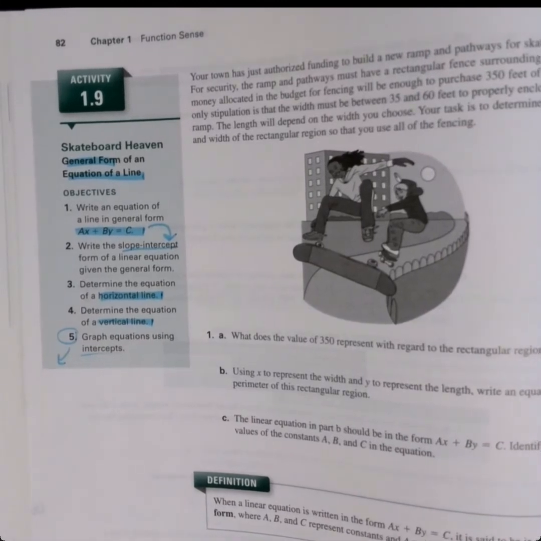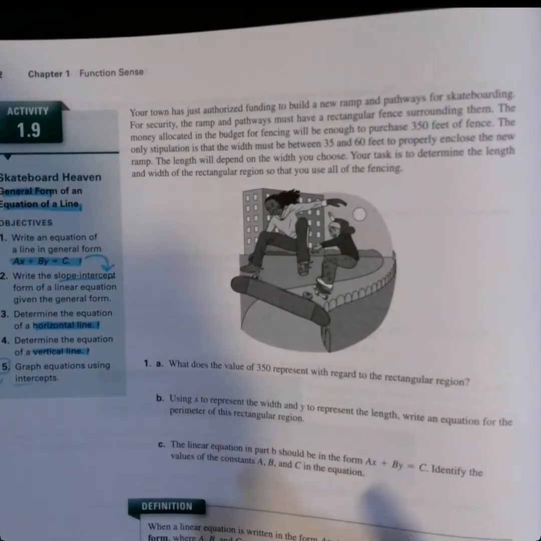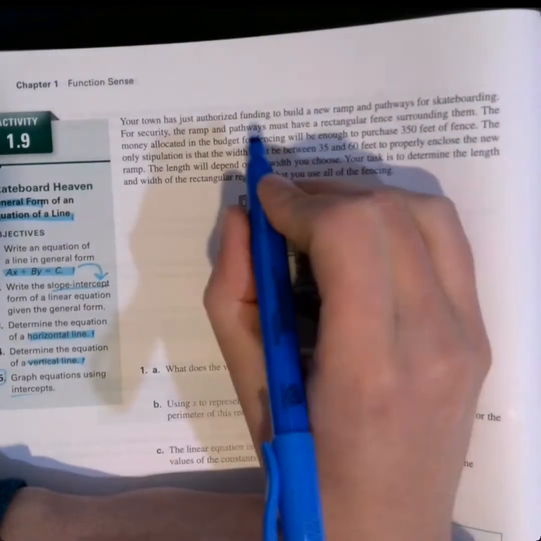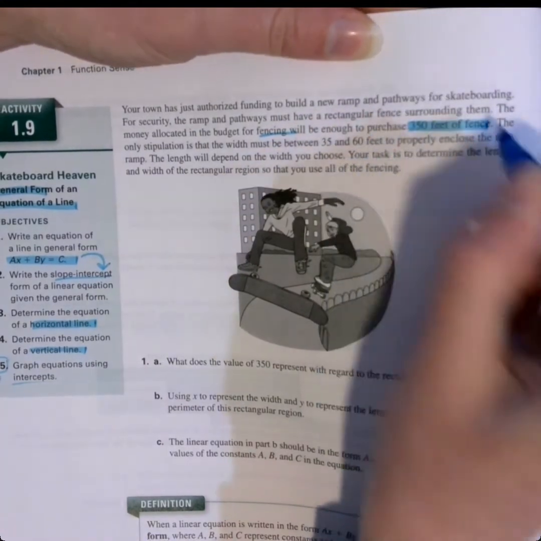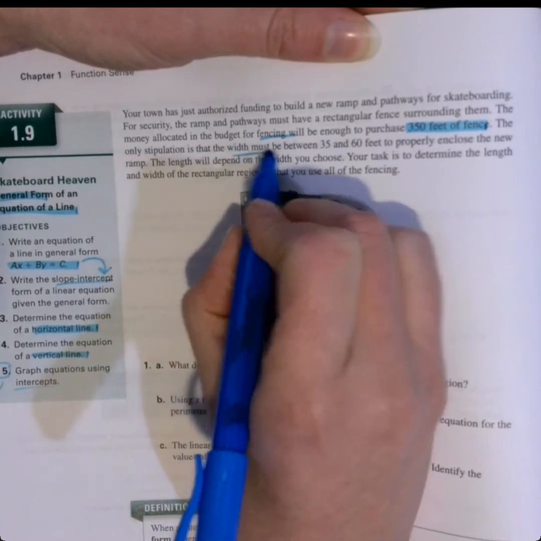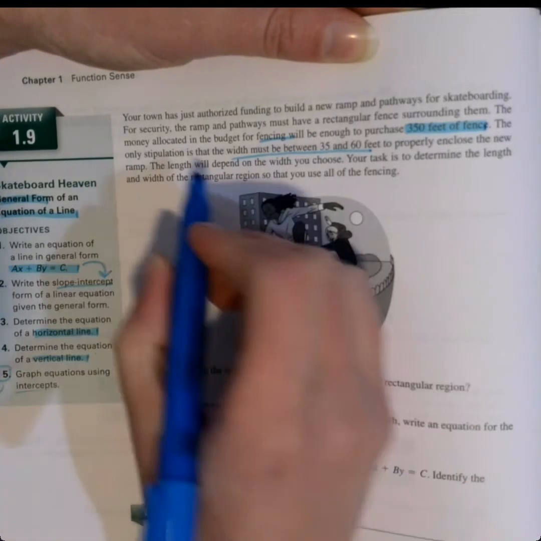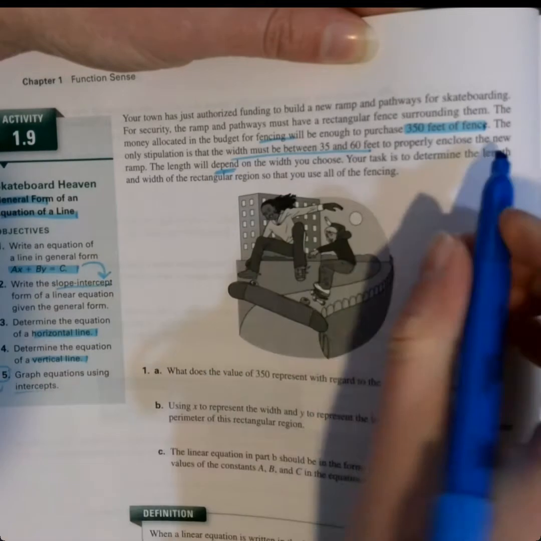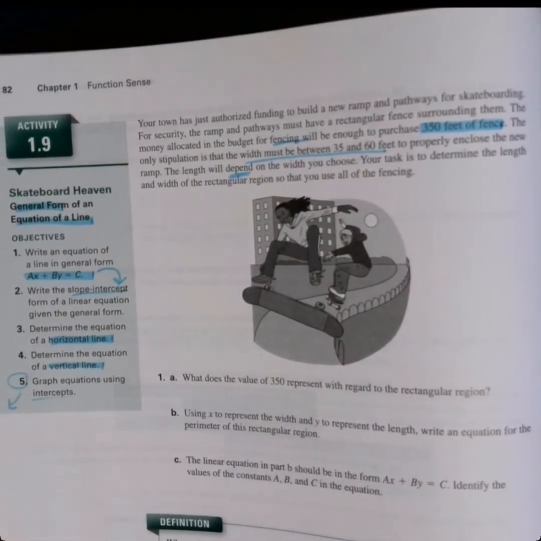All right, so in our first scenario here, we are going to be building a fence around a skate park, and we have enough money in our budget to purchase 350 feet of fence. The only stipulation is that the width must be between 35 and 60 feet to properly enclose the new ramp, and the length is going to depend on the width we choose. Our task is to determine the length and the width to make sure that we use all of the fencing, so we use all of their budget.